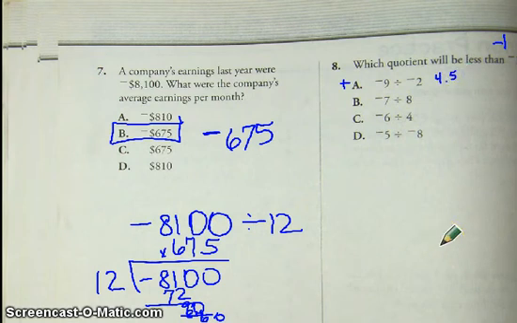So that's not less than negative 1. Negative 7 divided by 8 gives you negative 0.875, a very popular choice. And then negative 6 divided by 4 is negative 1.5.